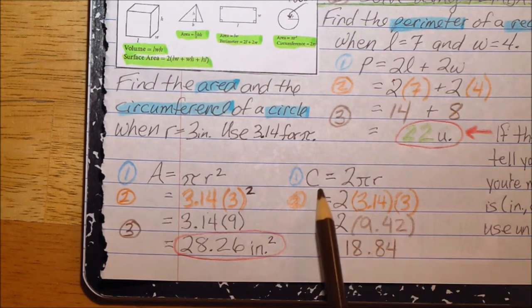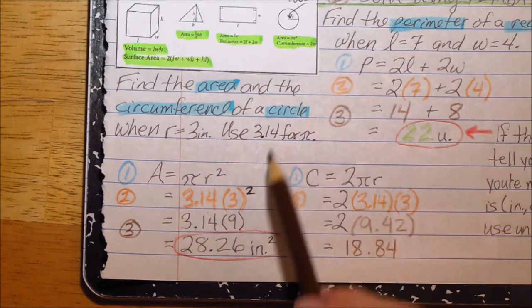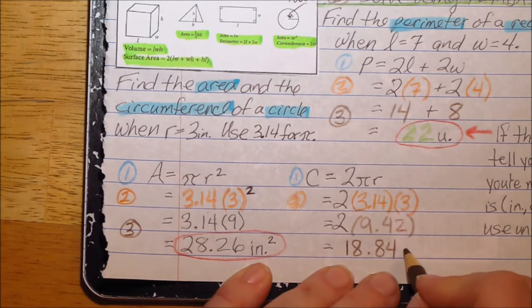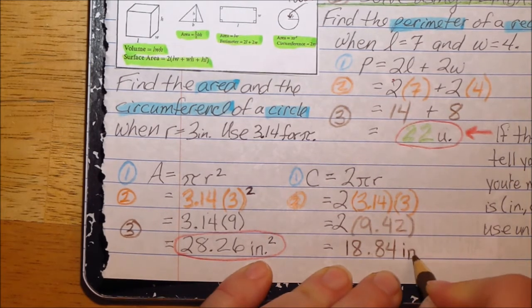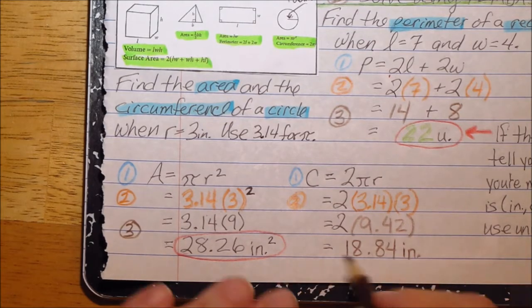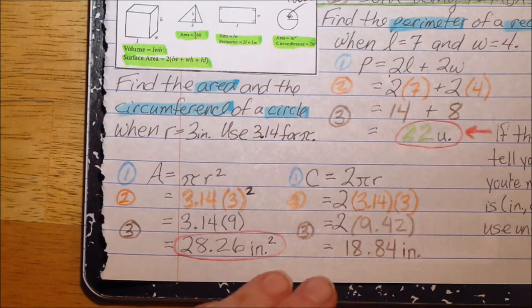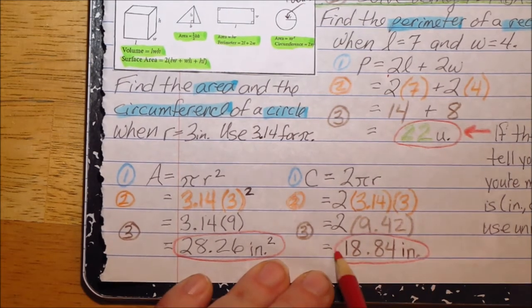Just like with perimeter, circumference is one continual measurement. So it is not squared, it is not cubed, it'll simply be inches. This is our step 3, doing the math. So that's the answer to that.